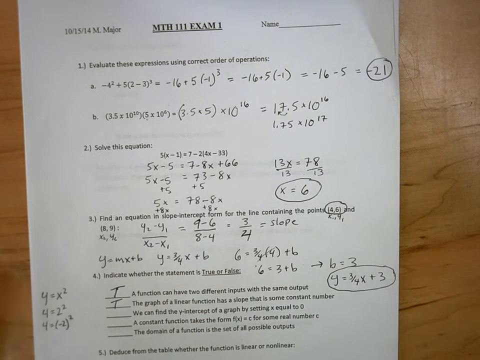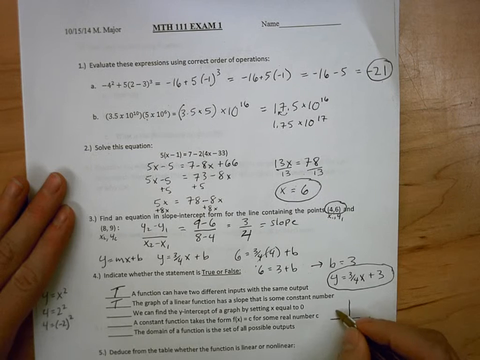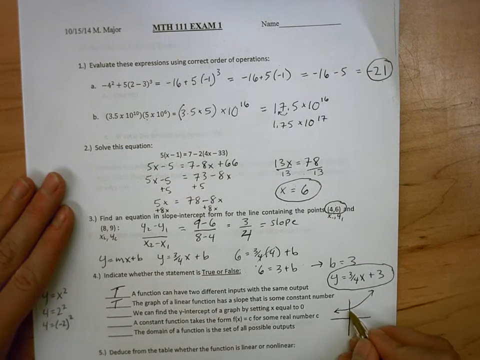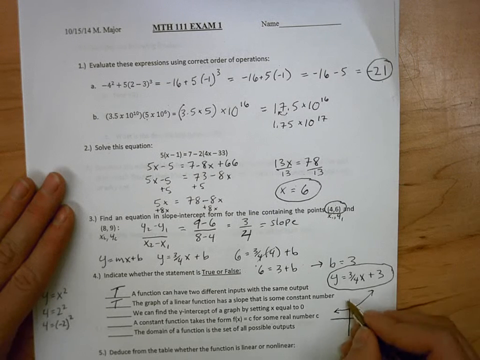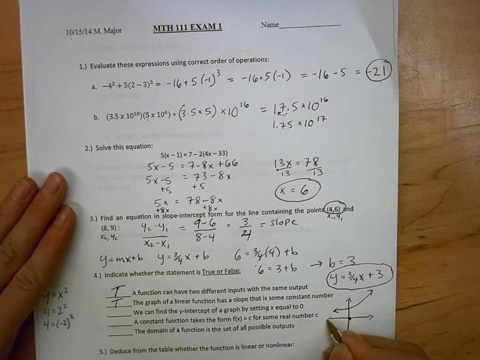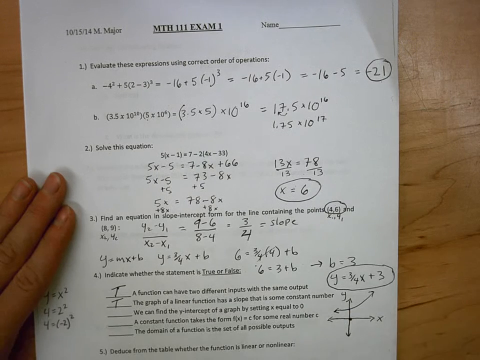For number 3, we can find the y-intercept of a graph by setting x equal to 0. That is also true. Given a graph, if we want to find where the graph crosses the y-axis, well, the graph crosses the y-axis right when x is 0. So here x is positive, here it's negative, but right here on the y-axis it's 0. So that's true.